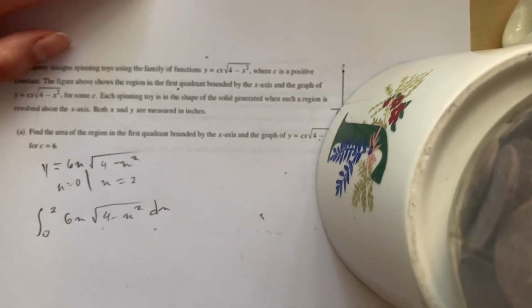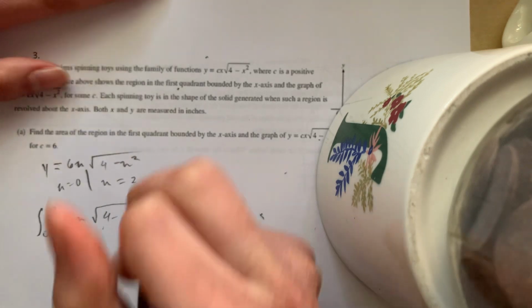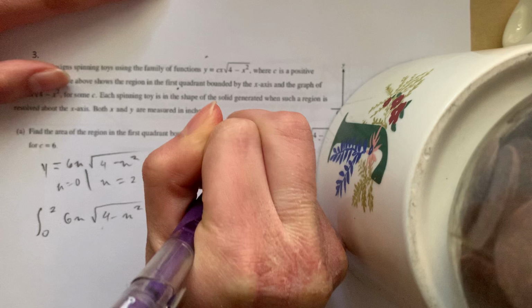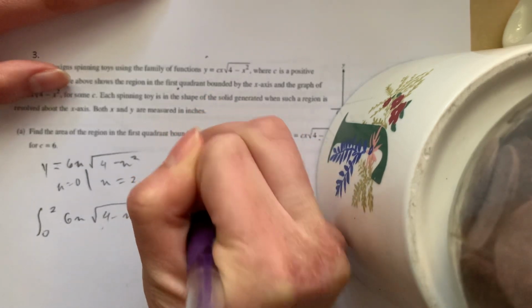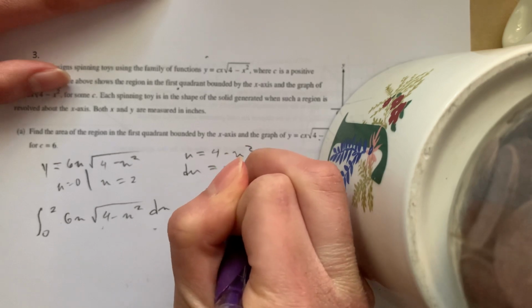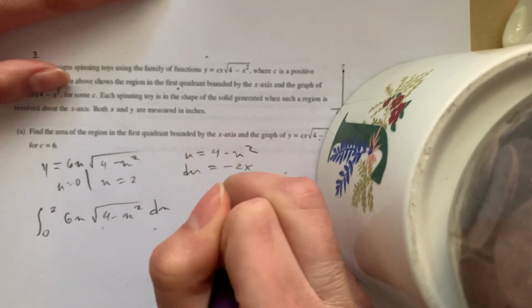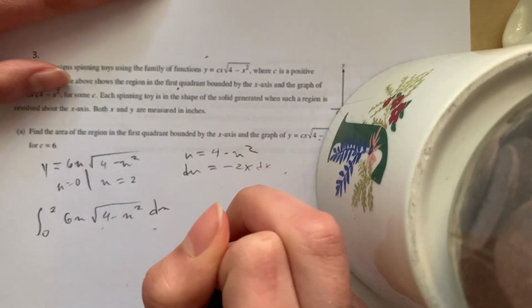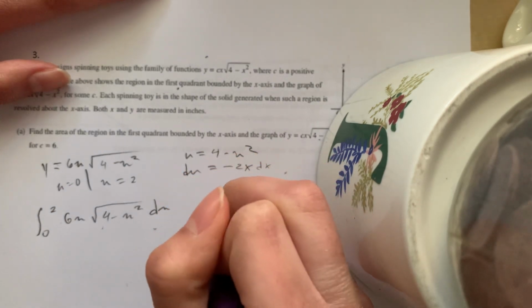So the first thing I'm going to do is u substitution. I'm going to say u equals 4 minus x squared, and then du equals negative 2x dx.